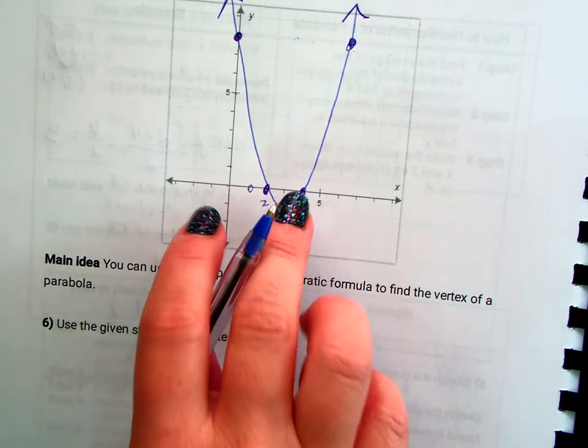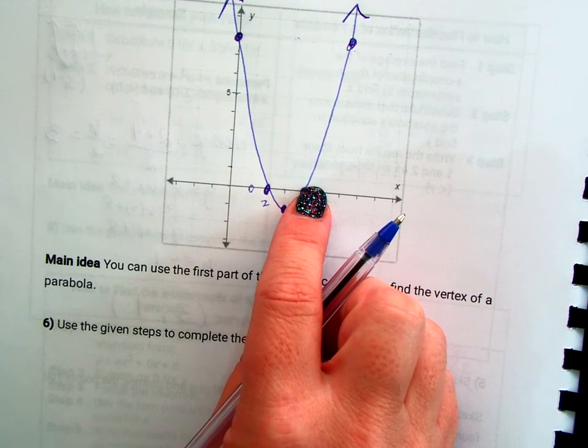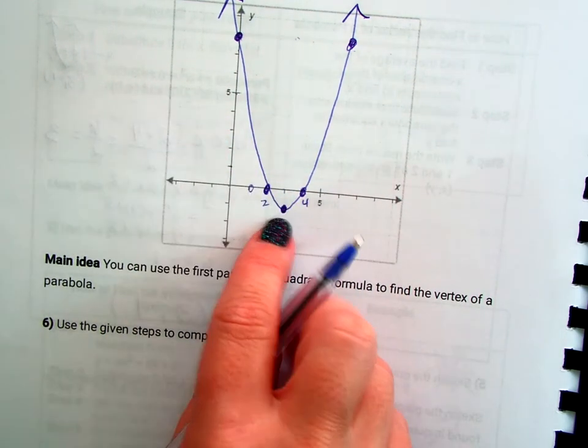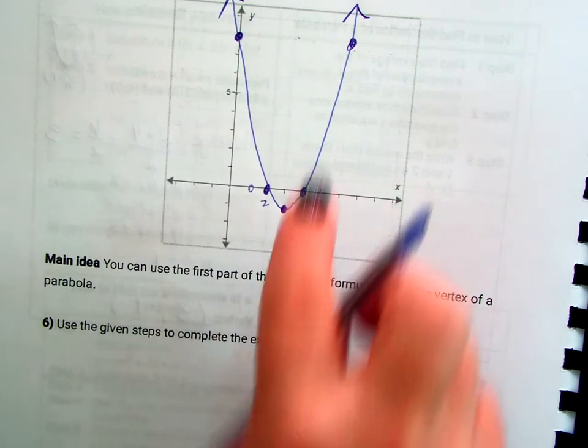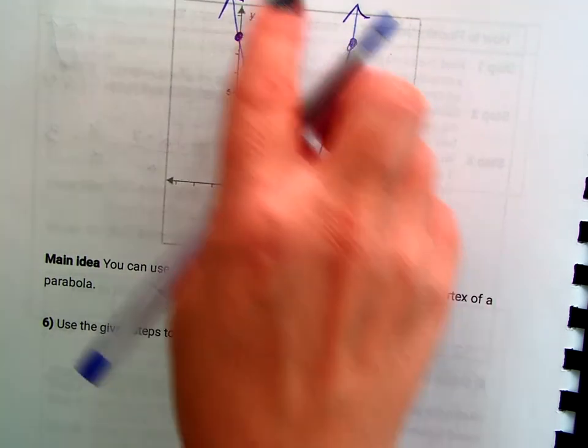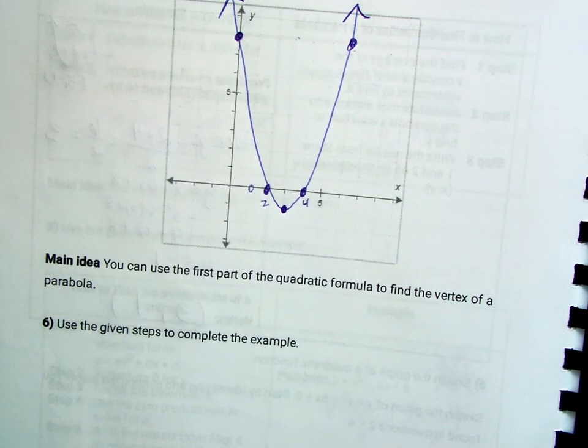So, main idea, you can use the first part of the quadratic formula to find the vertex of a parabola. We then can get the x-intercepts by factoring and plotting those. And after we have the vertex and the two x-intercepts, we can also get a y-intercept. Then we can use that point to do symmetrically exactly on the other side, connect it, and I have my graph. All right, let's look at the last part.